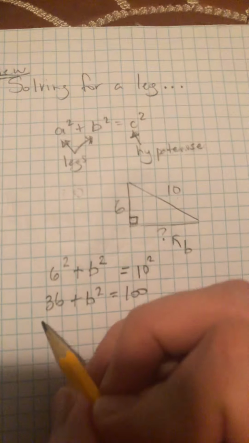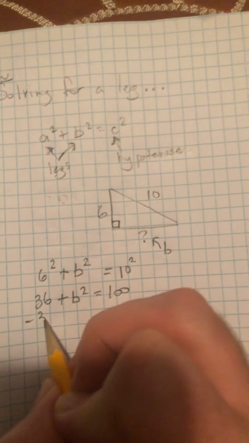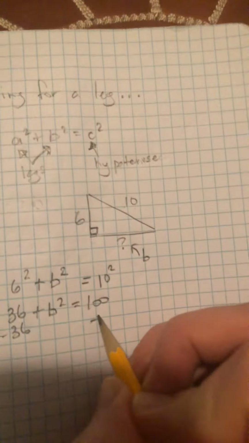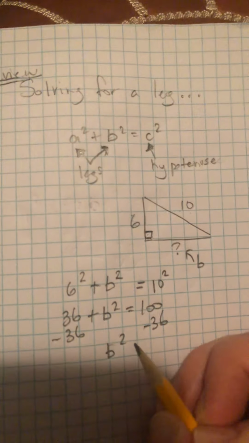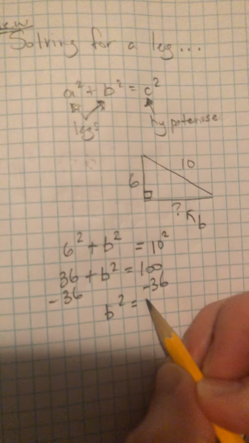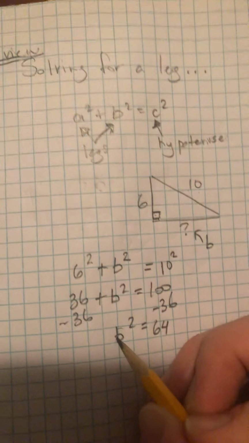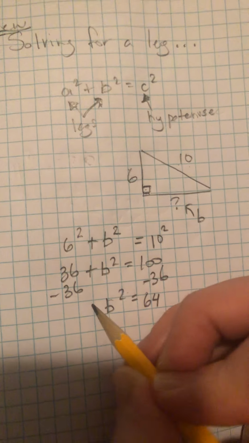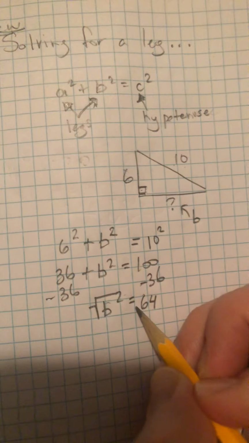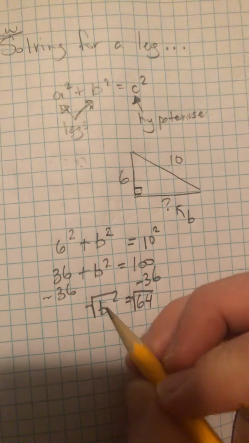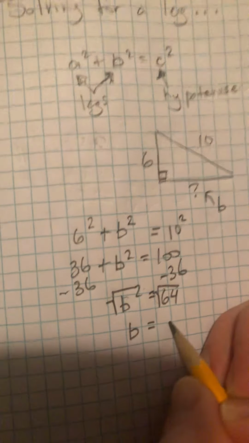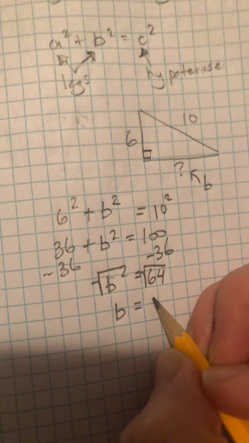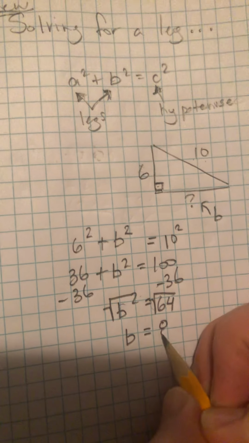Now I need to get the variable by itself. The first thing I do to do that is subtract 36 from both sides. I have B squared equals 64. And in order to get rid of this little 2 up there, I do the opposite, which is square root it, square root it. The square root of B squared is just B, and the square root of 64 is actually plus or minus 8, but when we're talking about length, it has to be positive 8.